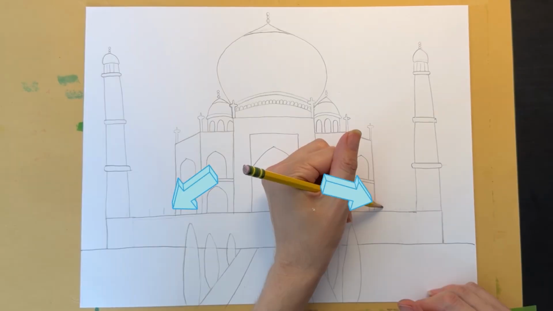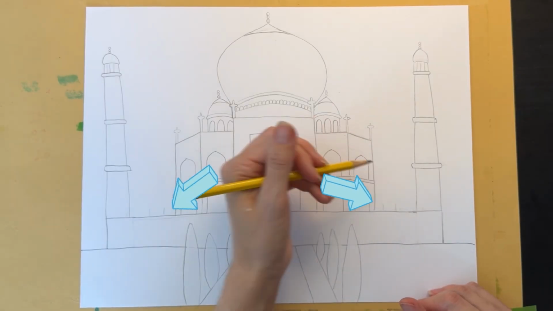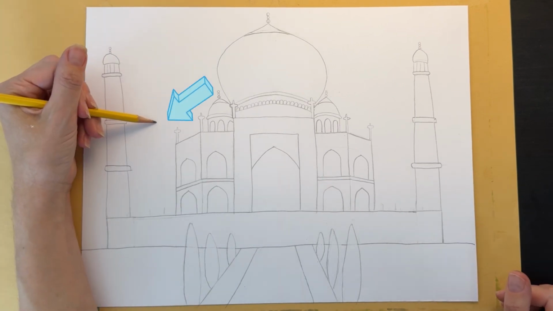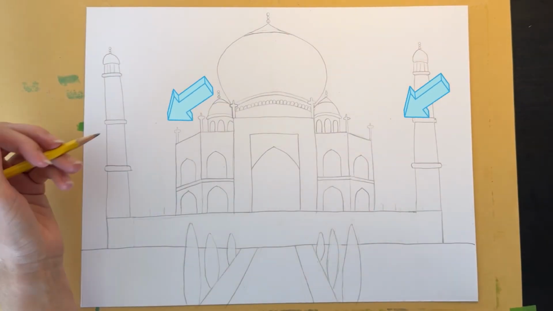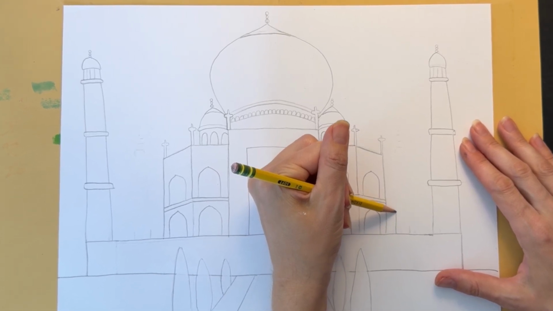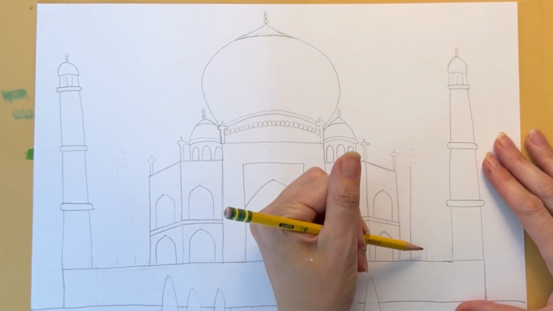I'm making these soft lines to mark where I want the base of the other minarets to be. I'm making a dot on either side to mark off where I want the top of the minaret to be. These minarets are much farther away, so they appear to be a lot smaller.